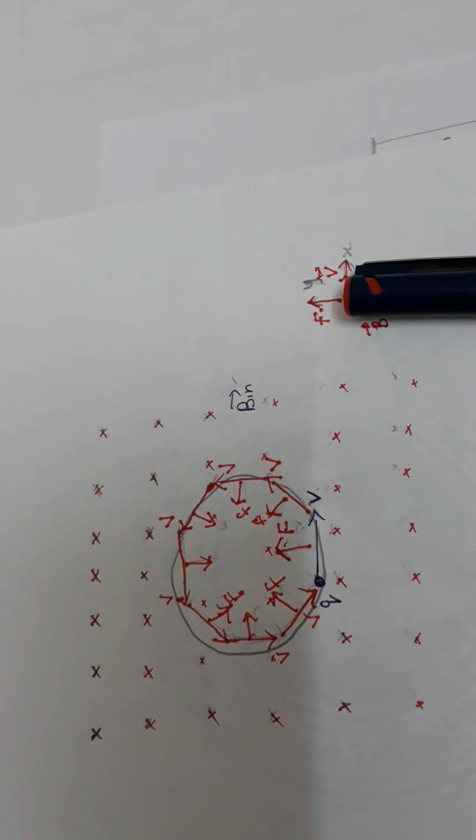Now the ball is moving, and the magnetic field is acting from the floor to the roof. You're inside the room, the ball is rolling on the floor. The ball which was moving in a straight line, linear motion, will start to move in a circular motion.